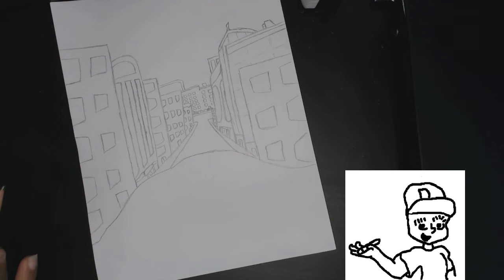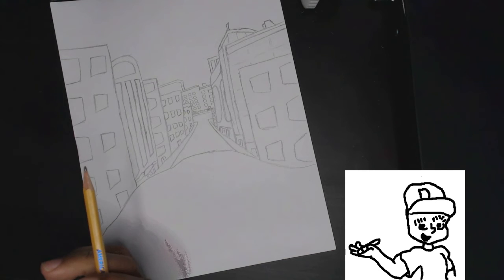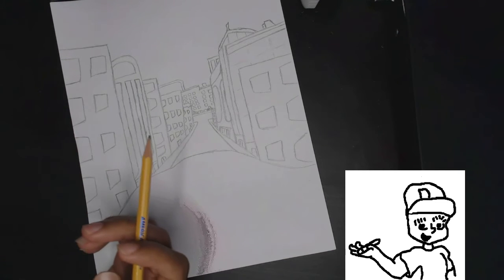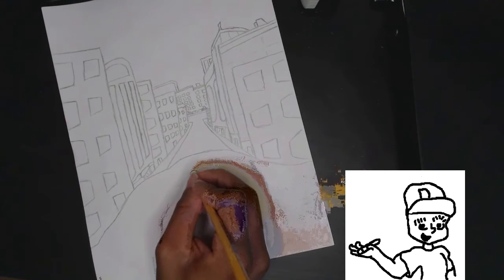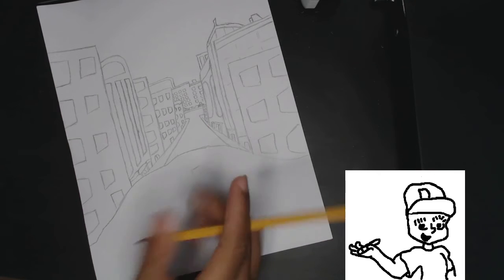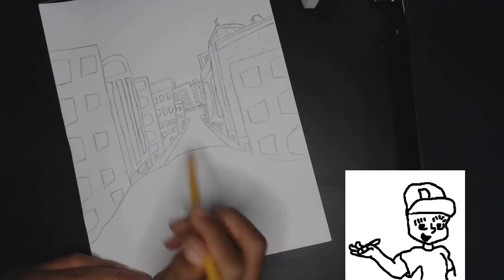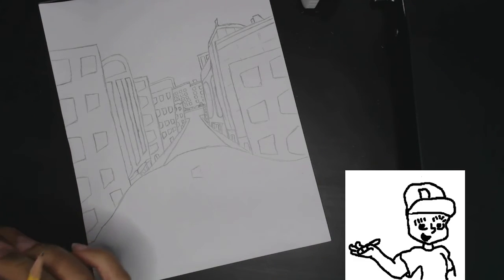Now, I will note one thing about adding these square type buildings. It's difficult to draw them at said angle that we created, but I think the best tip to tell you is pretty much draw a square and then add a slight tilt at the top and a slight tilt at the bottom to make it look like somewhat of a trapezoid, like this.